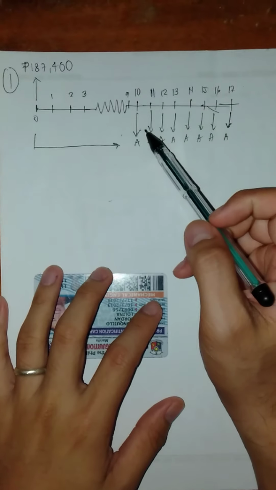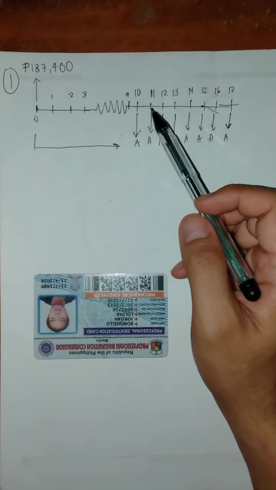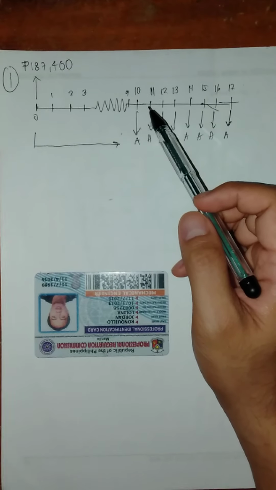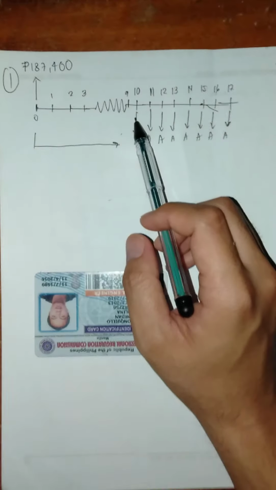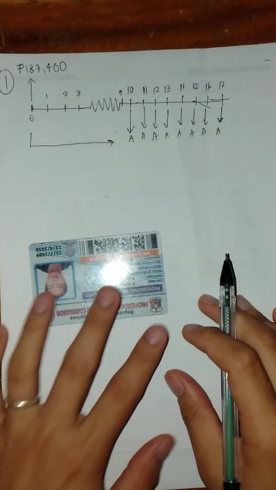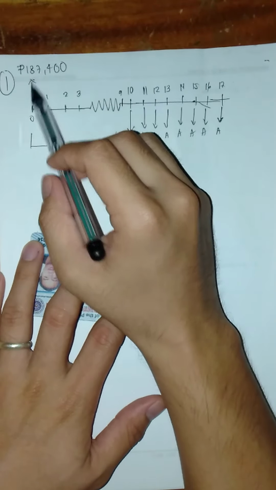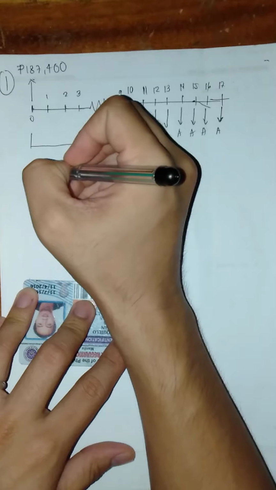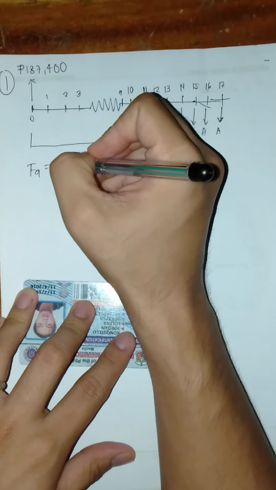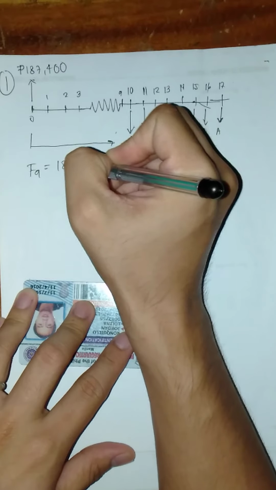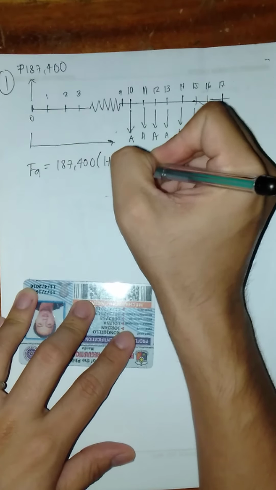Okay? So, yun. So, that's why, since sabi ko nga, if you're going to remember, annuity is also a compound interest. So, you don't need to include the 10th year dun sa ating compound interest. Okay? So, yun. So, solve natin. So, solving now for your future amount of 187,400. So, to the 9th year. So, that is F to the 9 is equals to your present amount, which is 187,400. So, 1 plus 0.05.